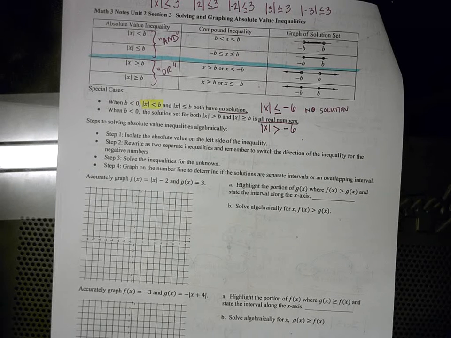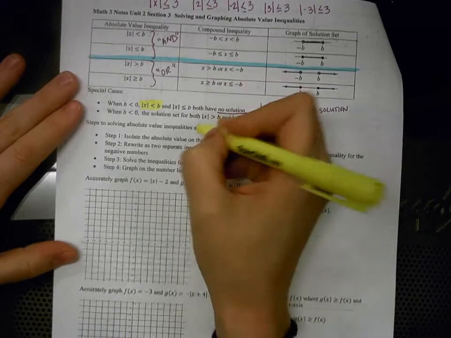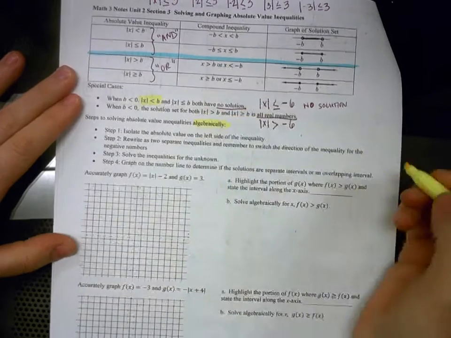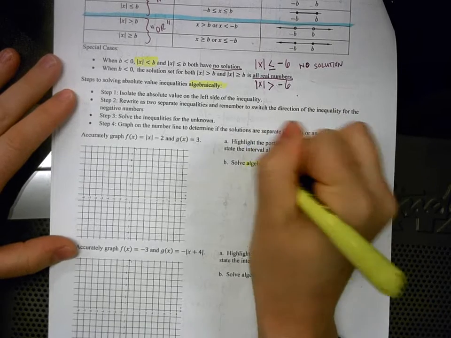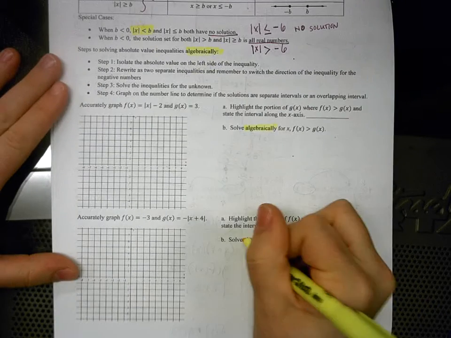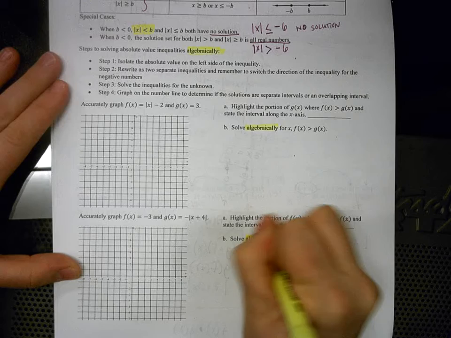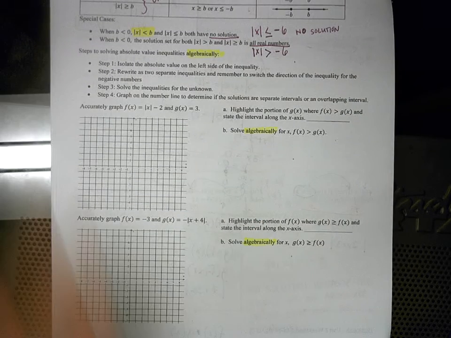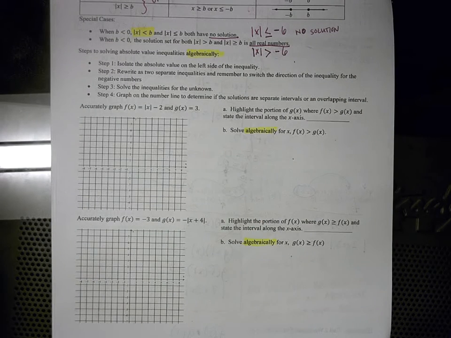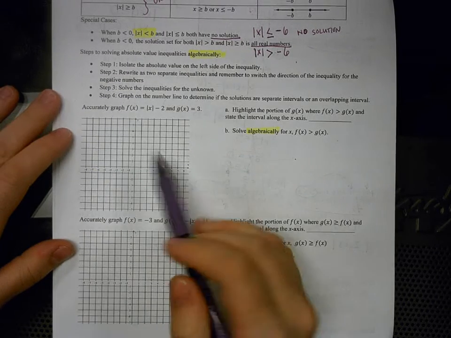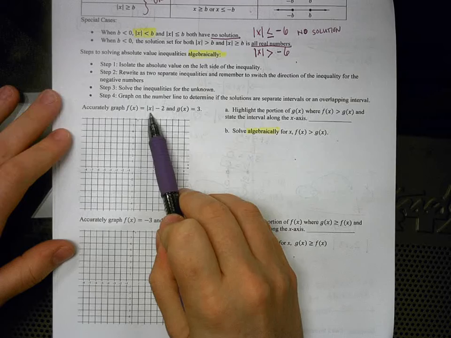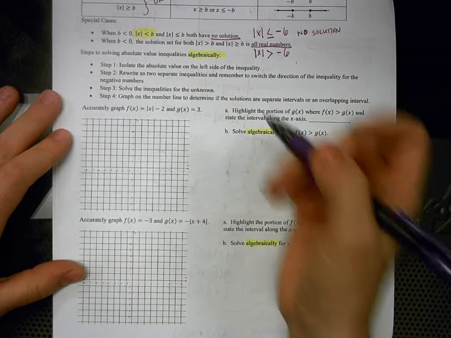Okay, so remember we have our steps to solving algebraically, which is for part B. So I'm going to go ahead and highlight the algebraic part so I know where my steps are that I'm using to solve. But before we do that, we're going to start graphing on the left-hand side. So we're going to graph the absolute value of x minus 2.